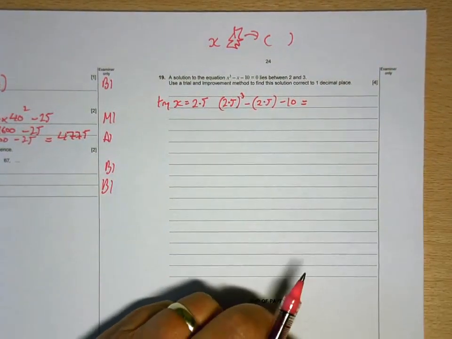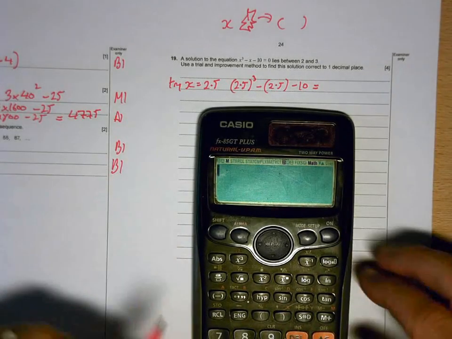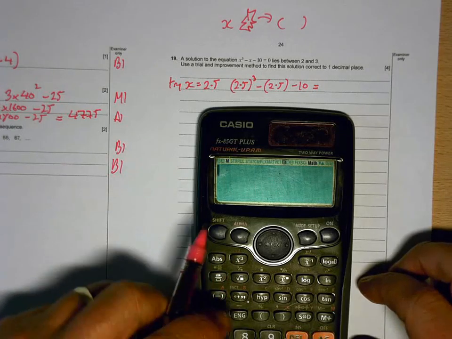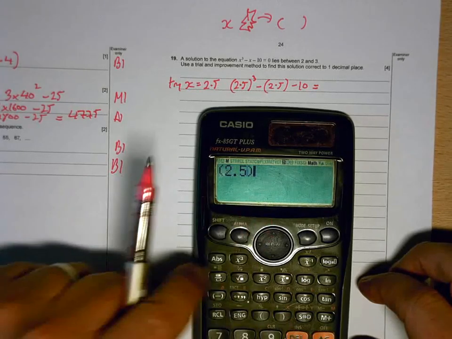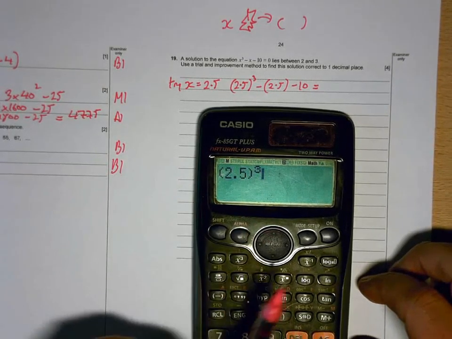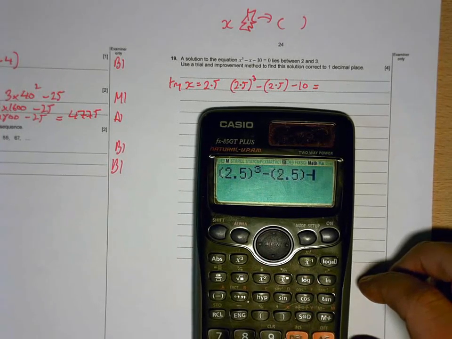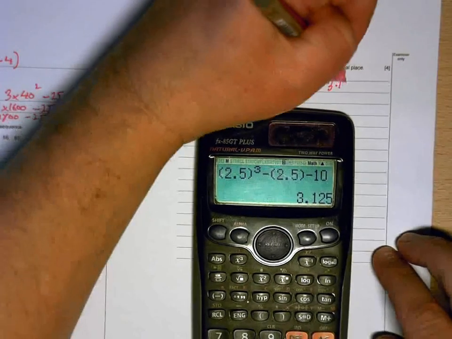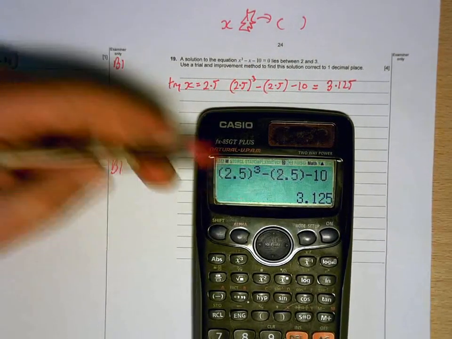Now we want to work out what that comes to. So on your calculator, you have got an x cubed button. So we're going to type it in exactly as we see it. Explode the x, 2.5, close bracket, cubed. Take away, explode the x, 2.5, take away 10. So that equals 3.125. Now we're searching for the value of 0, so that's too big.